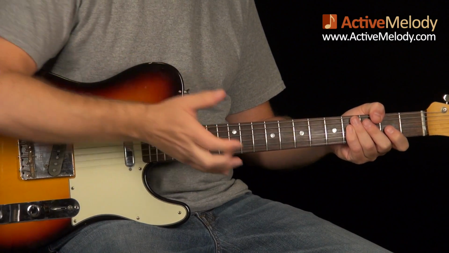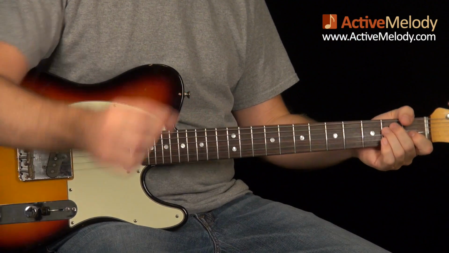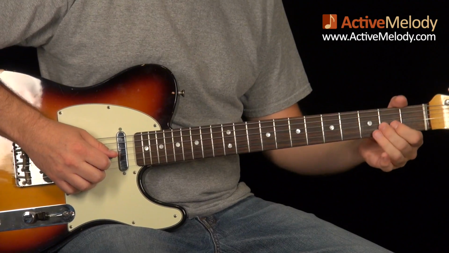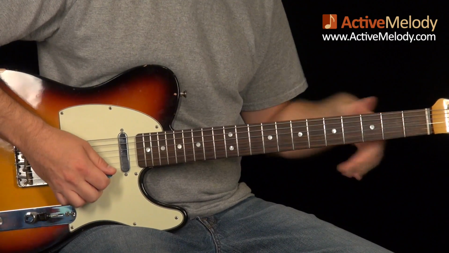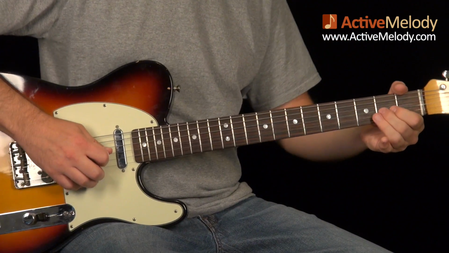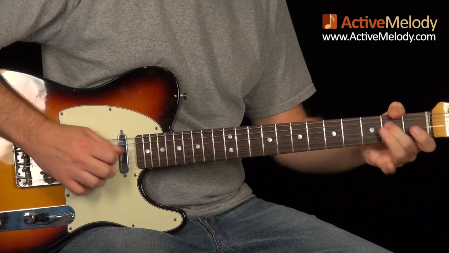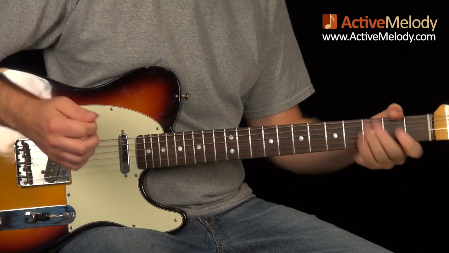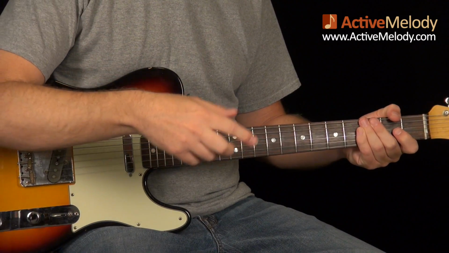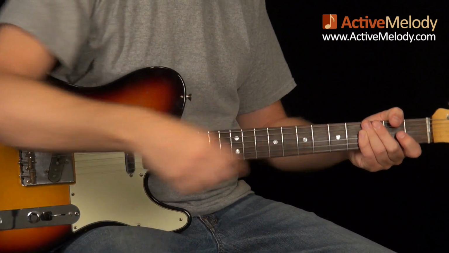Alright, so now that we have that first little set of licks down, let's talk about the timing when they come in. So if you're counting this in, you'd count it like this: 1, 2, 3, 4, 1. So that bend happens on the 2 of that first measure. So you got 1, 2. Okay, so just remember that it comes in on the 2. When you're playing along with a jam track, don't start it right on the 1. Let's count it out in your head, 1, and then come in on the 2.